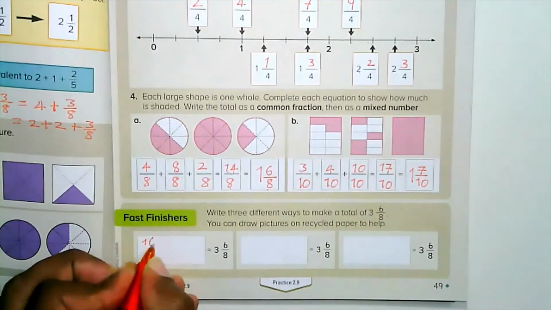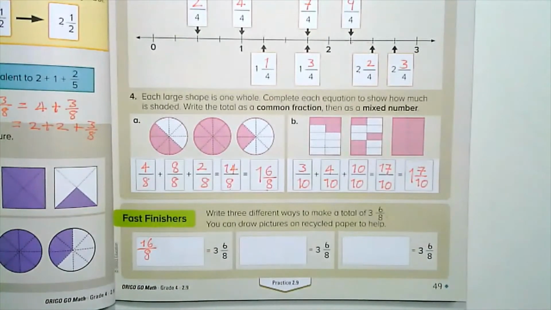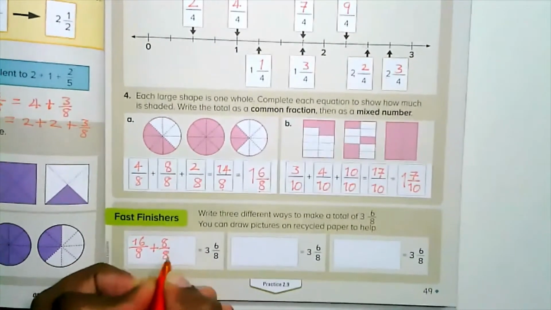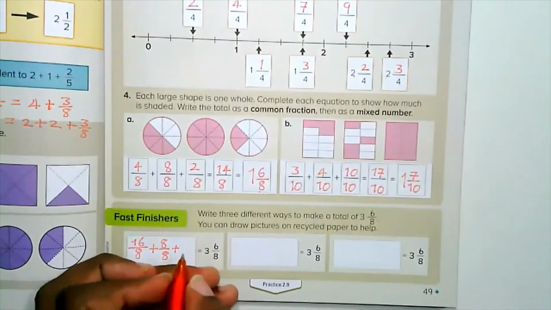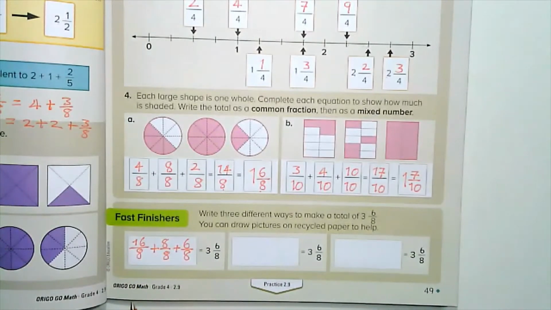So we can have 16 eighths plus 8 eighths plus 6 eighths. 16 plus 8 will be 24, plus this will be 30. How many 8s in 30? That is 3. 24. 30 minus 24, we have 6/8.